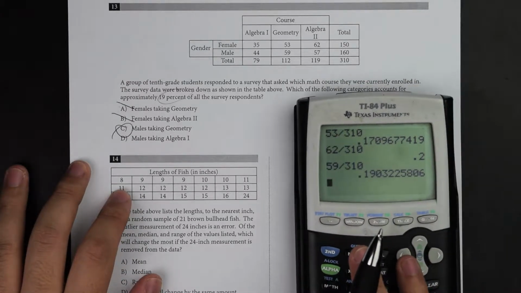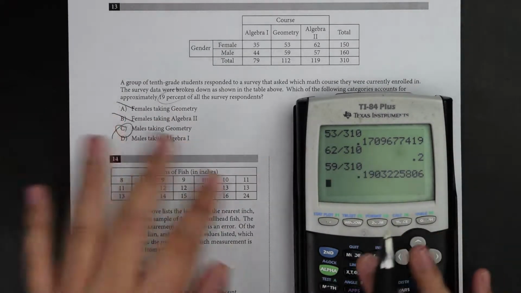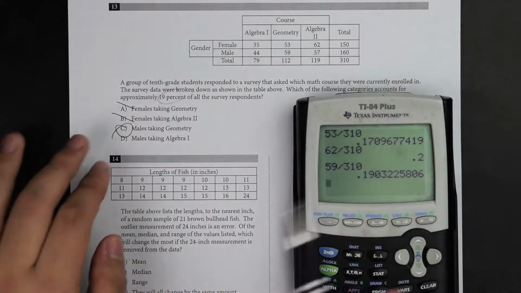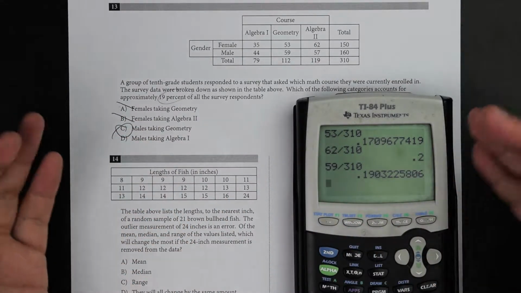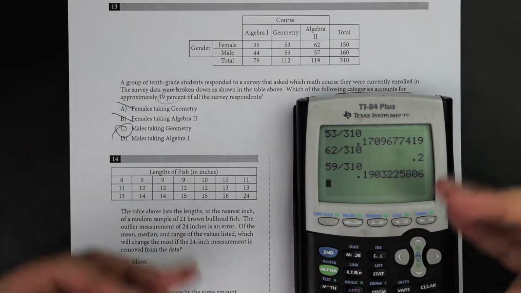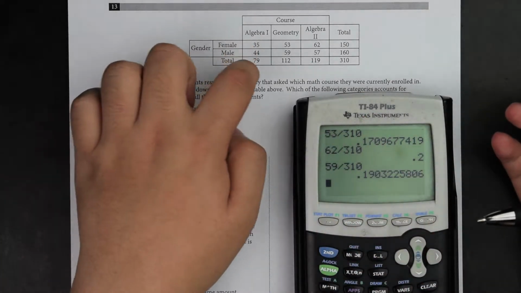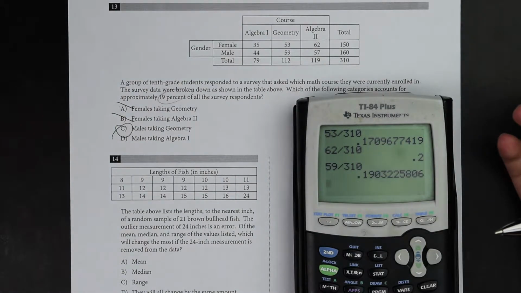For number 13, the important thing I noticed was that when I read through it, I only saw 19%, and I looked automatically at the possible answers. Sometimes it's faster to go directly to the answers and work out the answer rather than literally doing every single one. That would have taken forever.